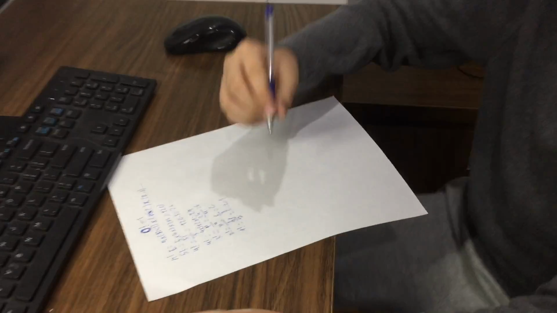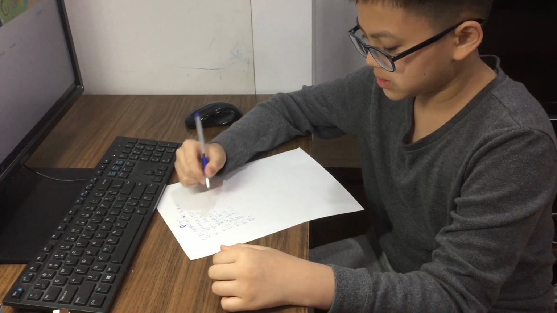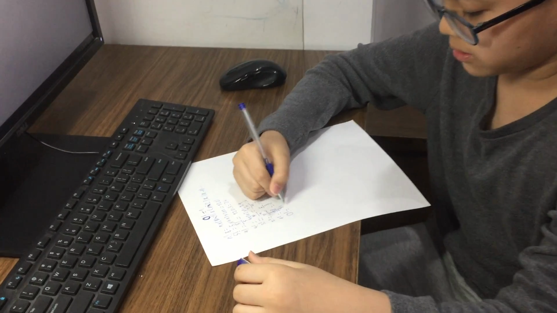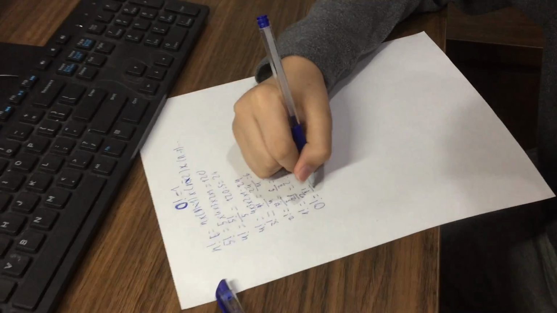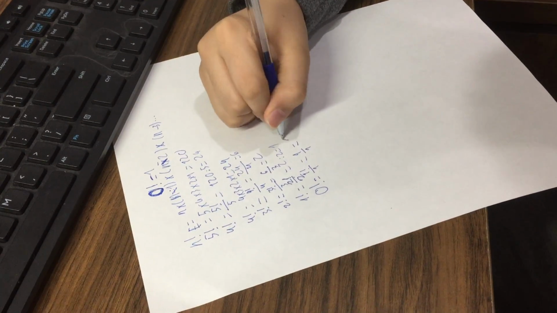The moment of truth. 0 factorial is equal to 1 factorial divided by 1, and that is 1 divided by 1. It's 1.